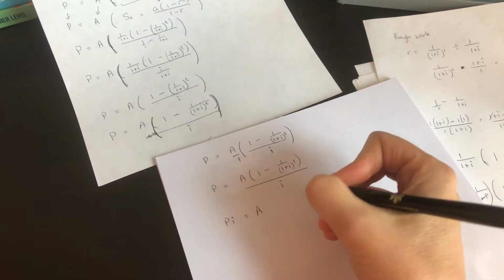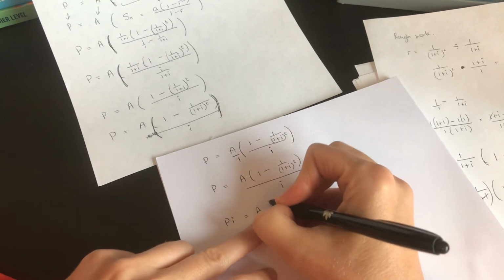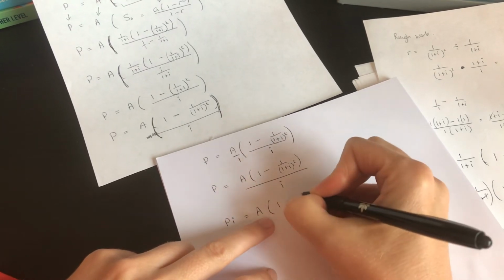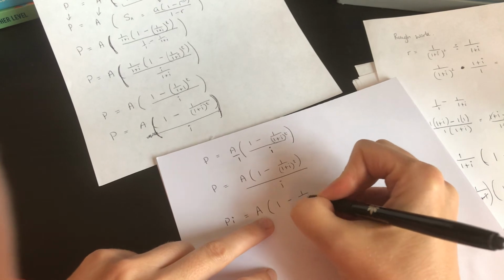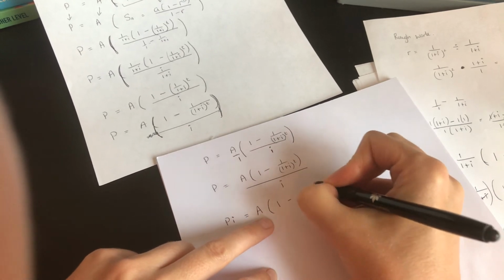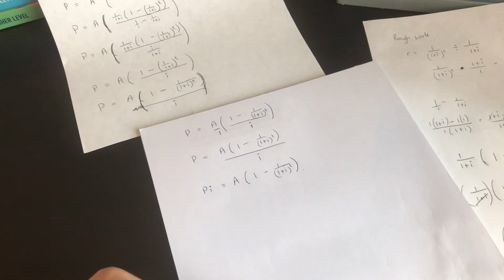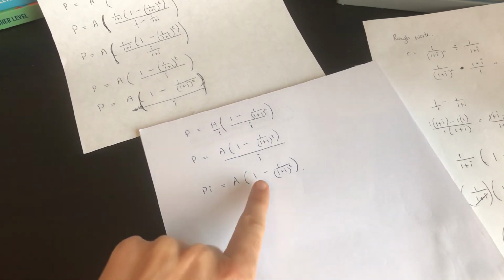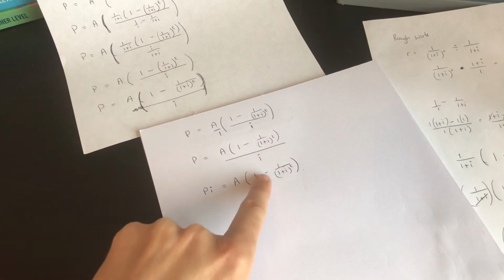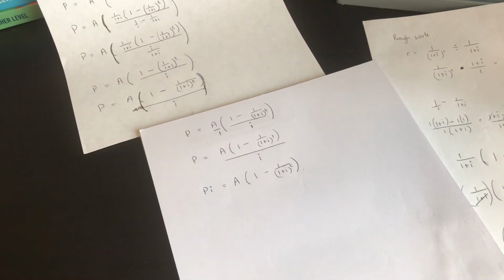Remember, what am I trying to do? I'm just trying to isolate the A. Clean up as much as possible and isolate the A. Okay, I still haven't got this cleaned up. I have two fractions. I want to get it into one single fraction.